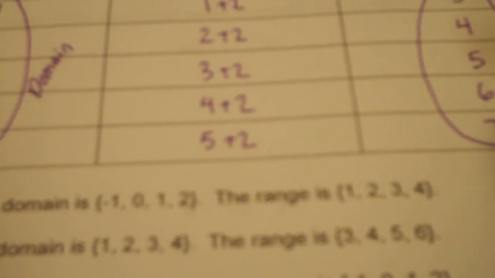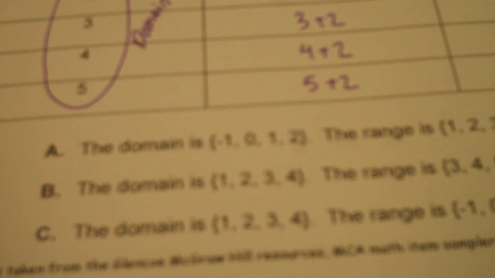This list over on the left-hand side, the x values, this is my domain. Over on the right-hand side, the outputs, this is my range. It asks, is the domain -1, 0, 1, and 2, 1, 2, 3, and 4, or 1, 2, 3, and 4?